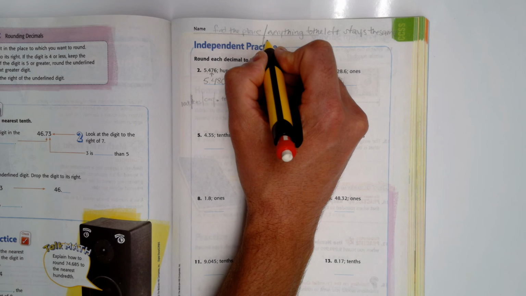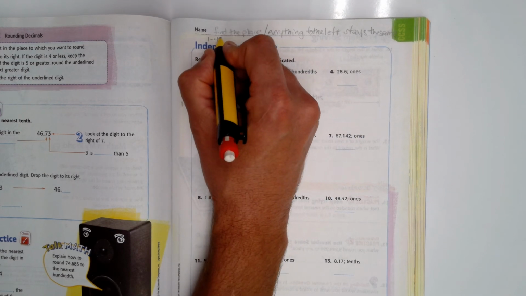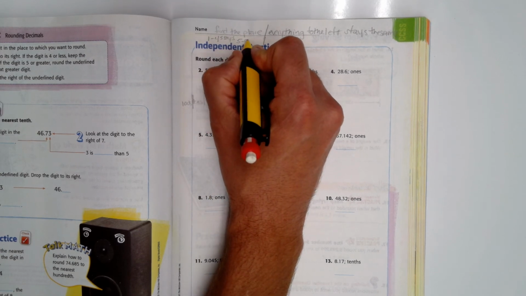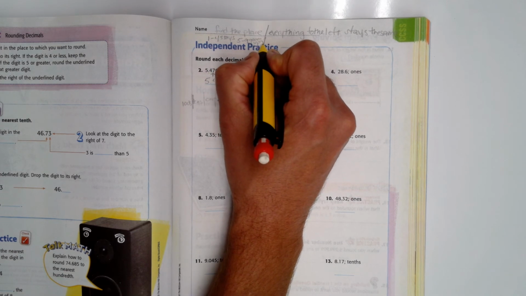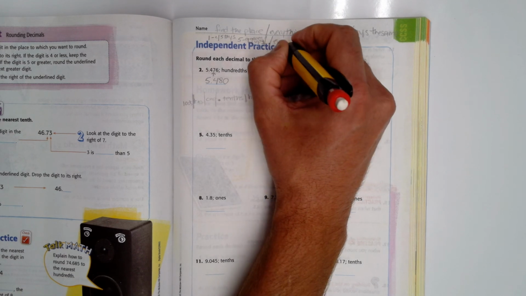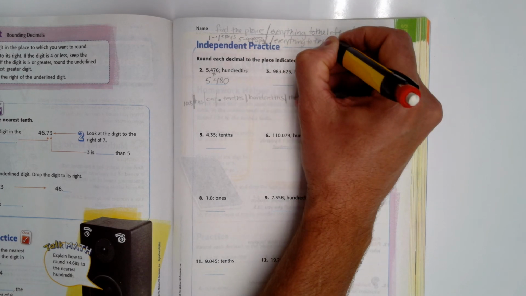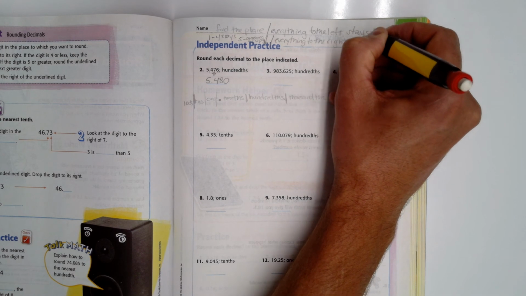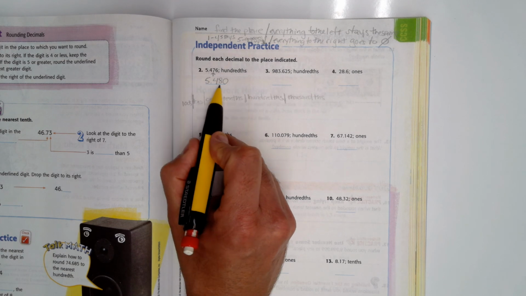And then if it's 1 to 4, it stays. If it's 5 through 9, it goes up 1. Only 1. And then everything to the right goes to 0. So everything to the right of that will turn to 0. That's why this turned into a 0.